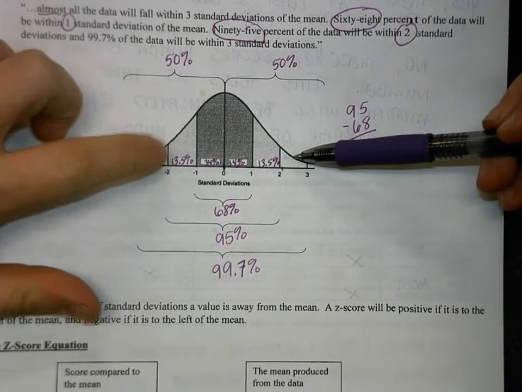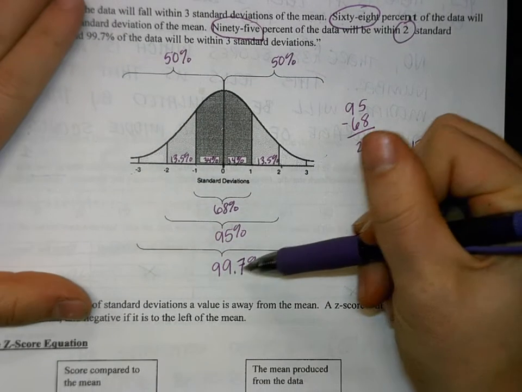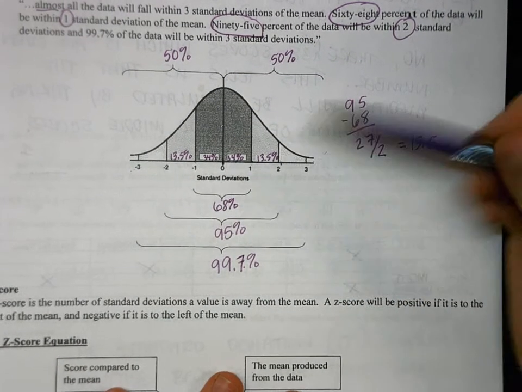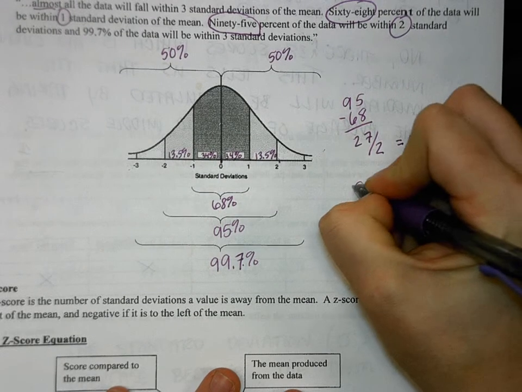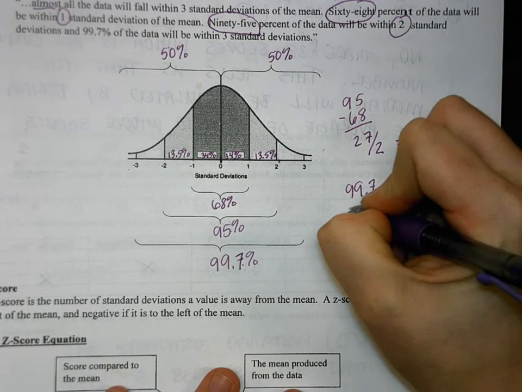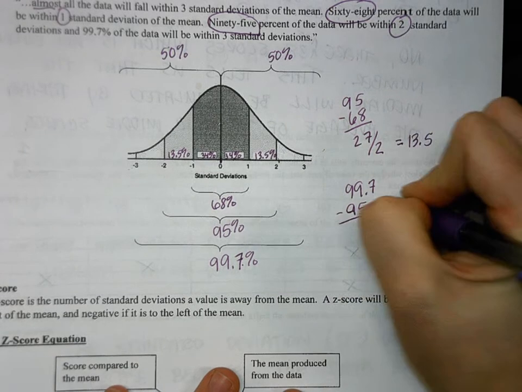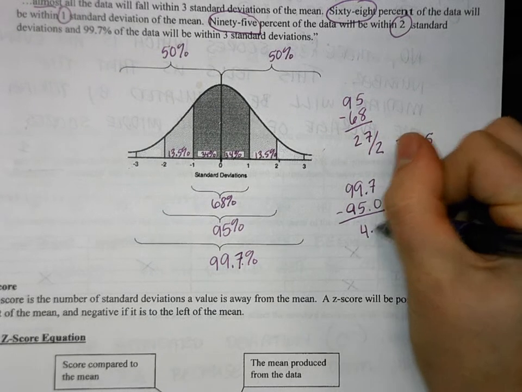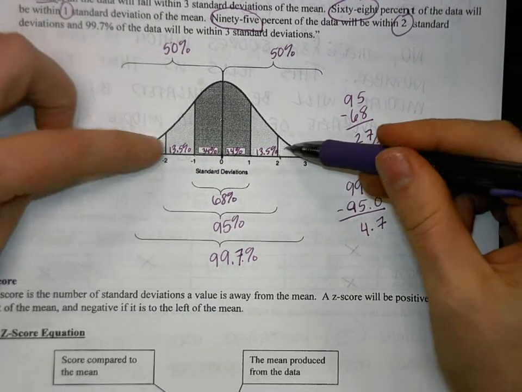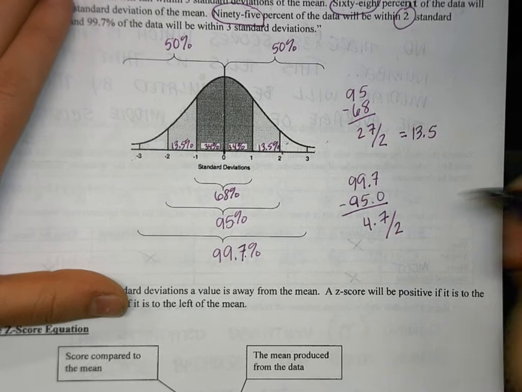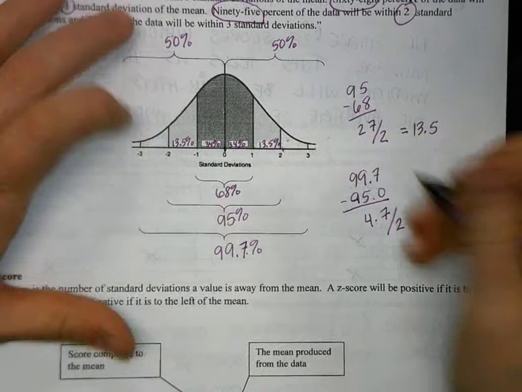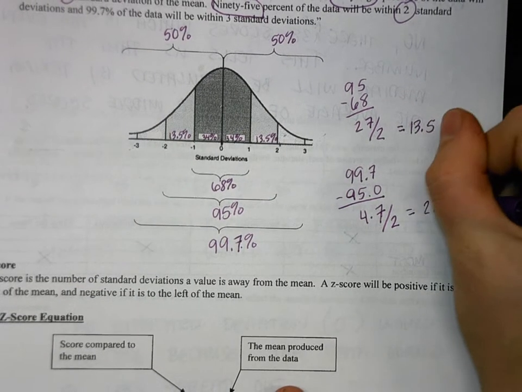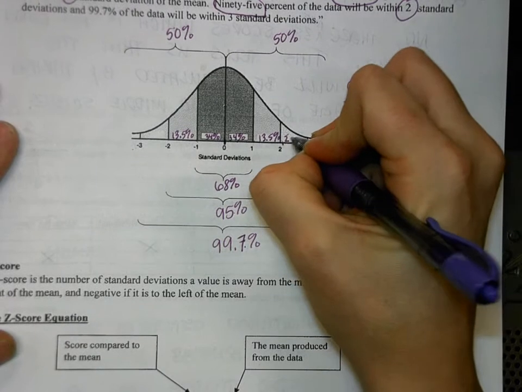Okay, and then for these outside pieces, I'm going to take 99.7 and subtract everything that we've already calculated, which is our 95%. So 99.7 minus 95% leaves me with 4.7. So these 2 regions add up to 4.7. If I divide that by 2 for either side, because I have 1 on each side, then that's going to divide to 2.35. So I have 2.35% here.